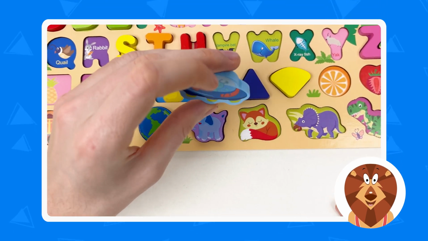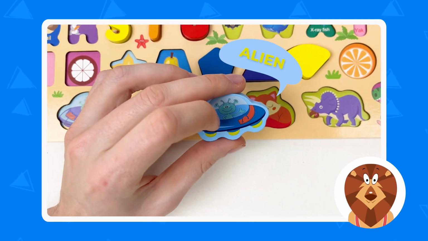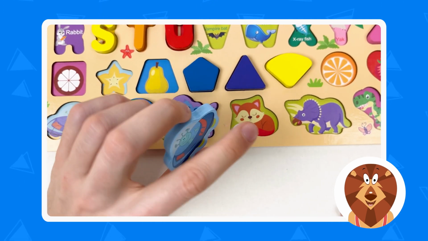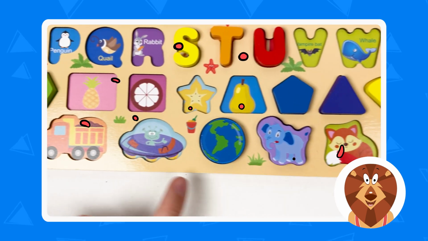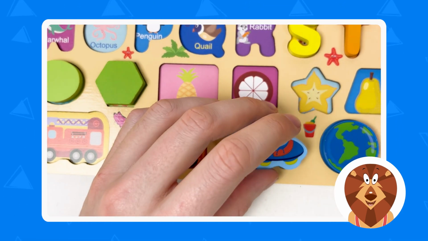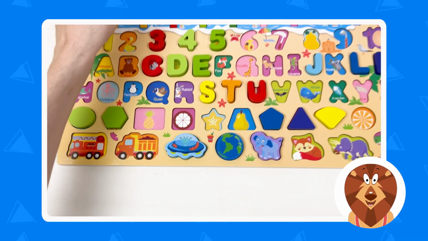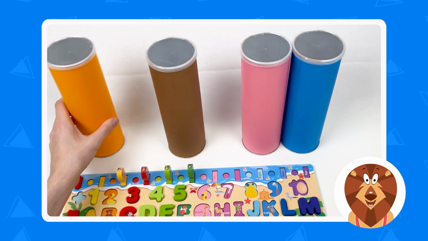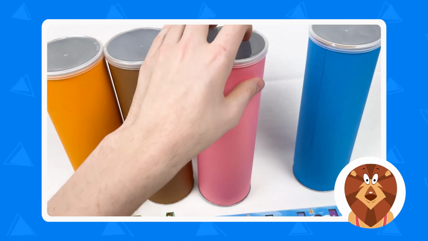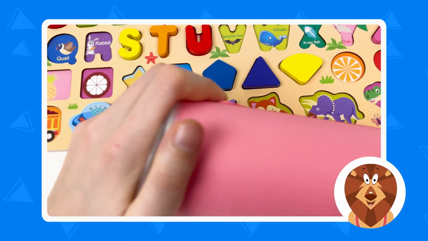What we have here? Oh, we have here the alien in his spaceship. Great, and where we can see the alien on this board? Can you see the alien? Yes, it's here. Great. And let's continue with the next crayon. And next crayon that we're gonna pick, gonna be the pink crayon. Let's shake and open.